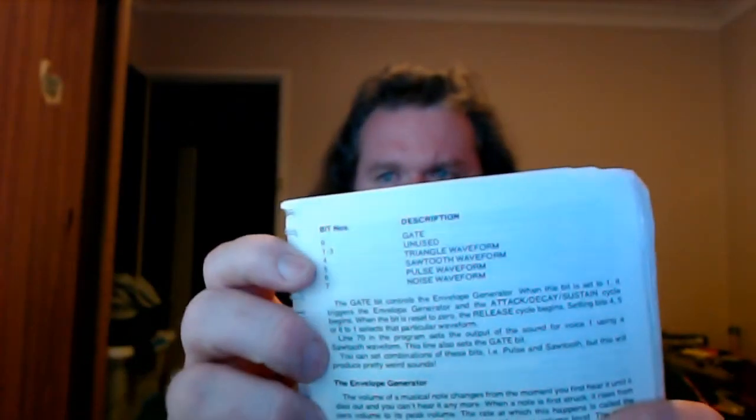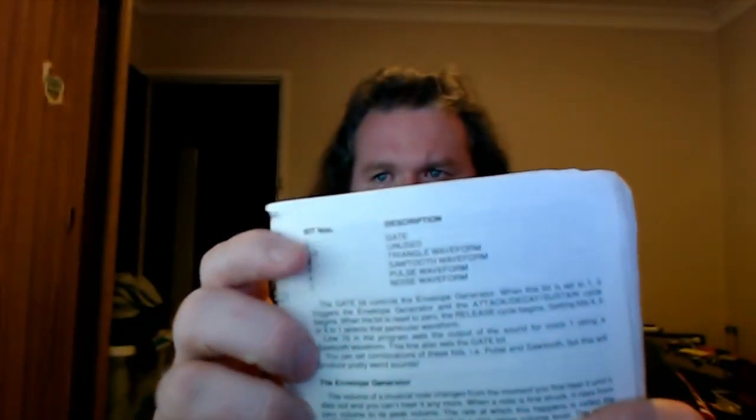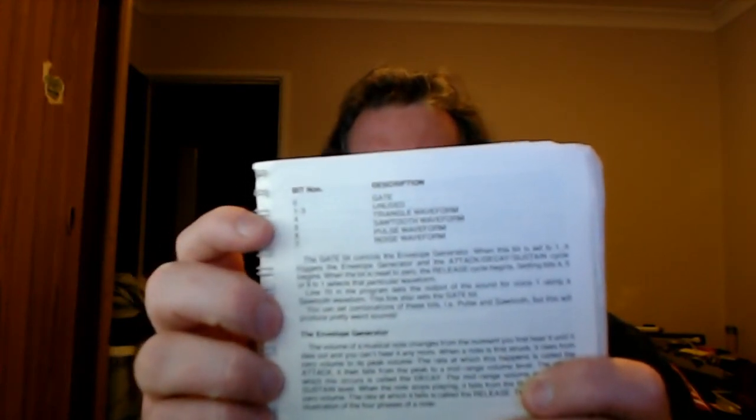So basically here, up the top here, this is how you control your waveforms. This is what the control register was for. So basically, hold on if it focuses. It was on a sawtooth, which is number 5. I was right. Oh no, hang on. 0 index. My bad. So 0, 1, 2, 3, 4, 5. Yeah, okay.